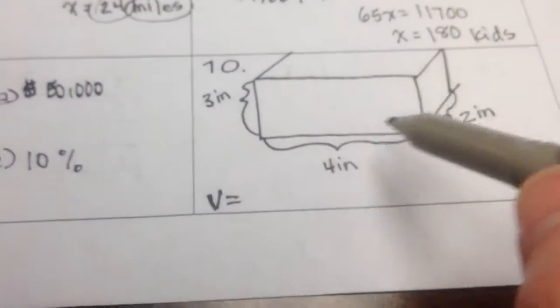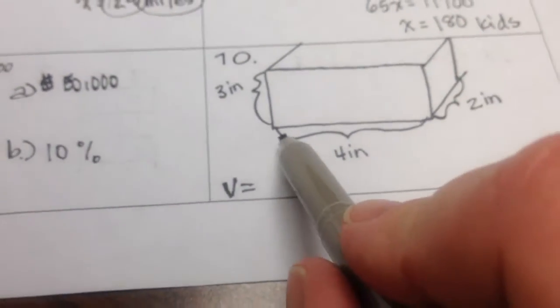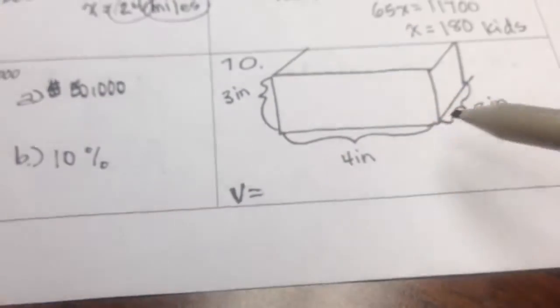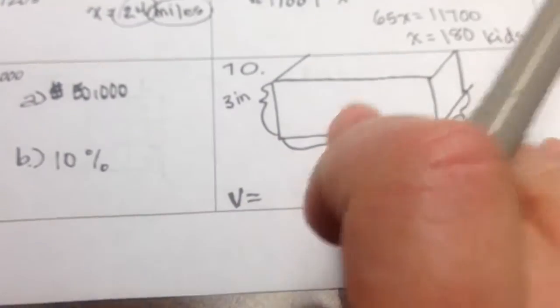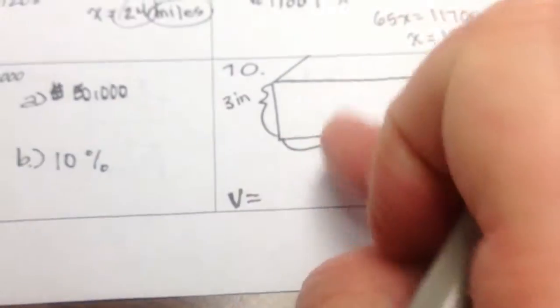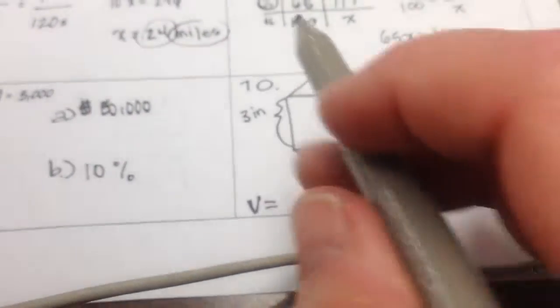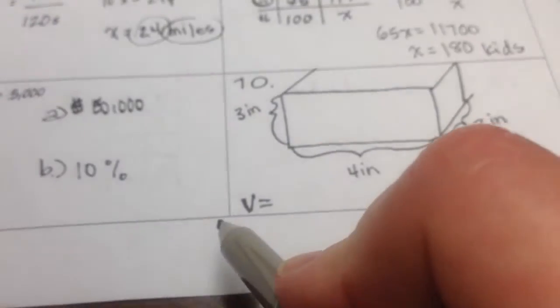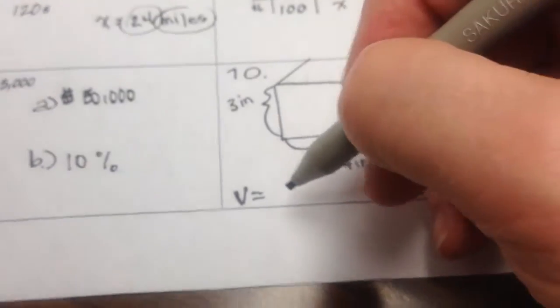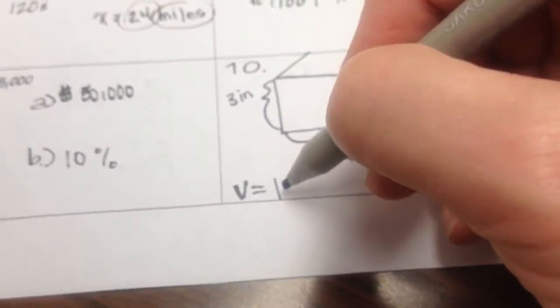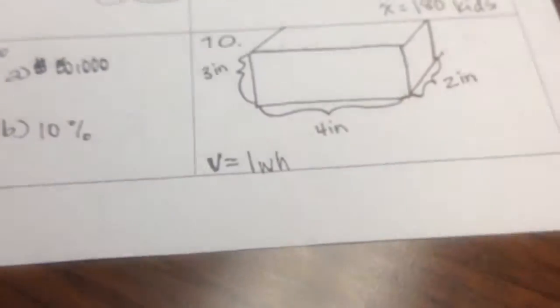It's going to ask you to draw this rectangle. It's going to say draw a rectangle that's 4 inches by 3 inches by 2 inches. Obviously, this is not exact, but I don't care if it's exact, just label it, okay? Because I just need these numbers to figure out my volume. Volume is what? Length times width times height, right?